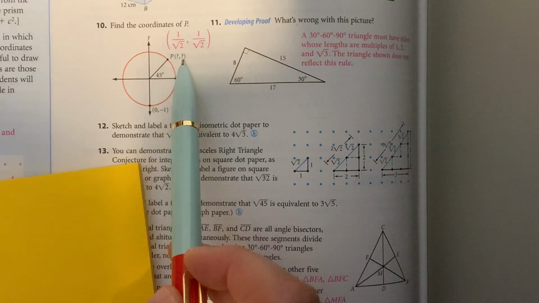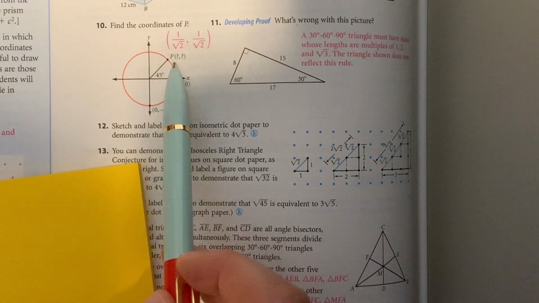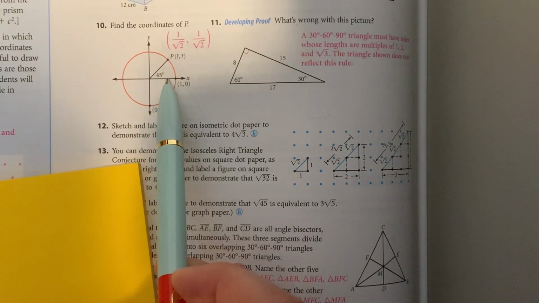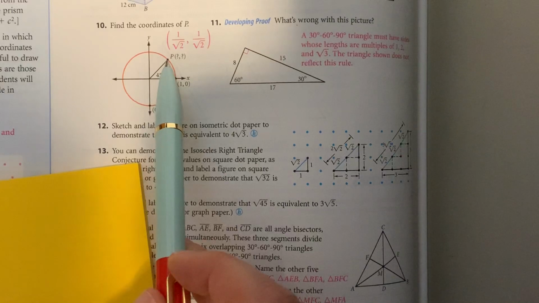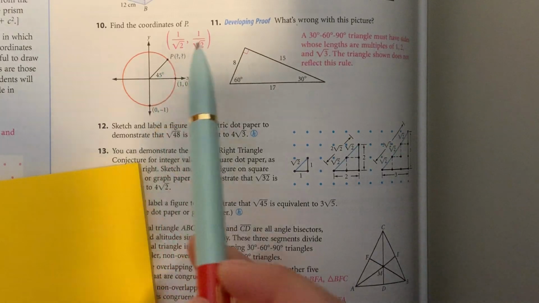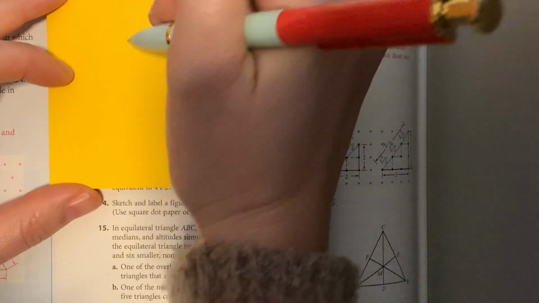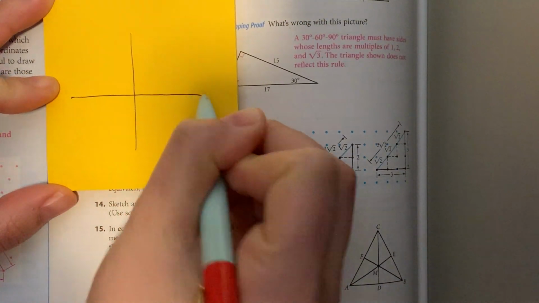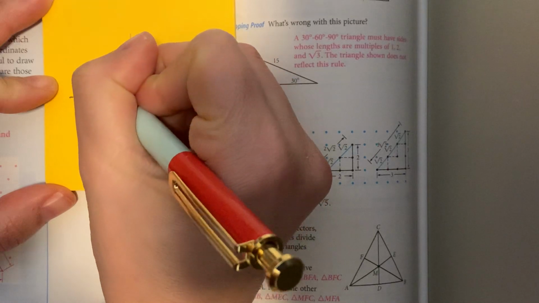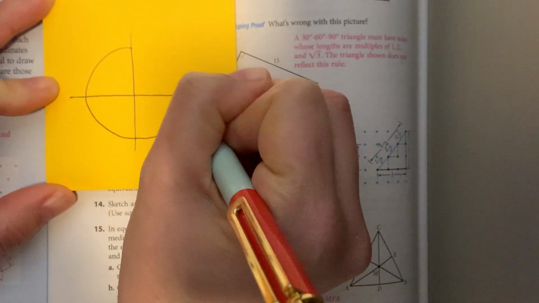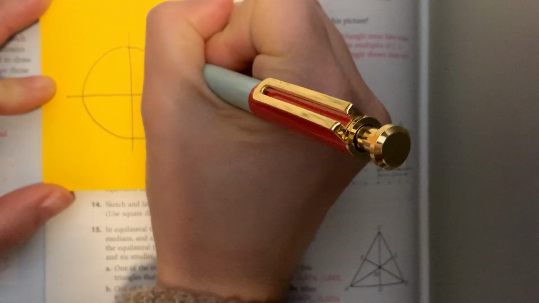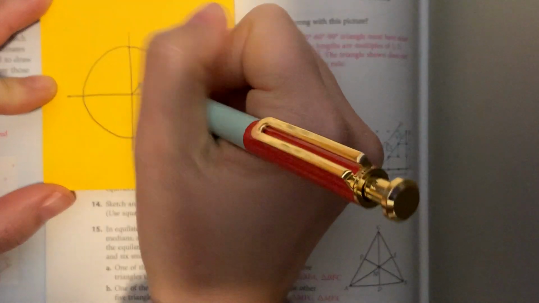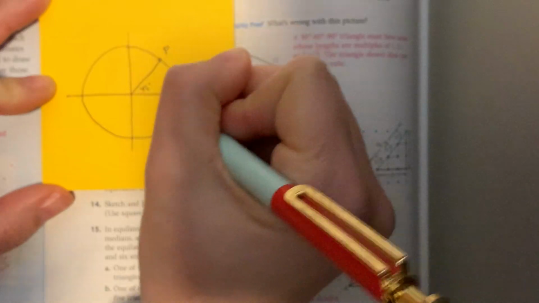What is the x value? What is the y value? So when we look at the x value, it goes horizontally over, and the y value goes up to that point P. And so I'm going to draw this out so that I can write on it. Here's point P, here's the radius, and here's that 45-degree angle.